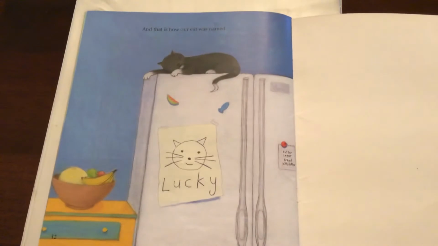And if you guys have a cat, if you've got a refrigerator, I have had cats in the past that anytime they could get on top of that refrigerator, they love being up high. So that cat on that refrigerator kind of makes me chuckle because I've had that happen at my house too.